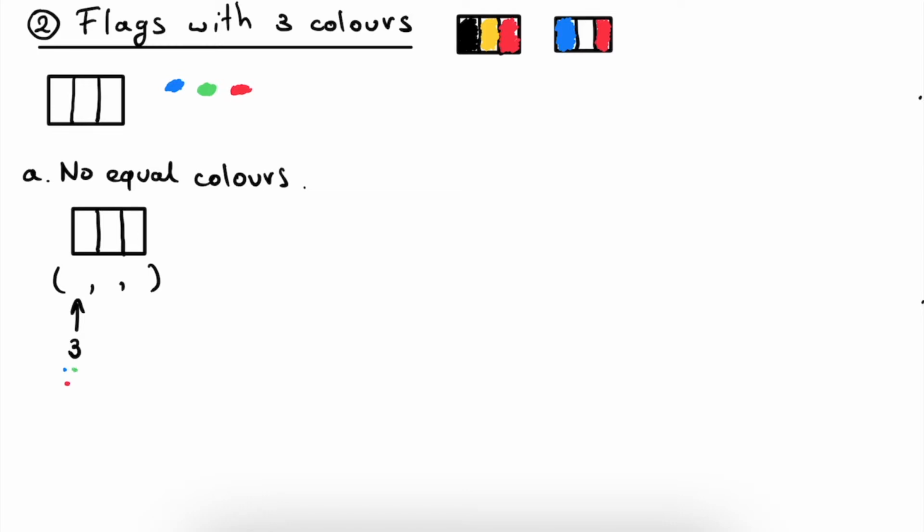And because no color can appear twice, we see that for the second position, we only have 2 colors left to pick from. Let's say that in the first case, we choose blue. This means that in the second case, we can only choose either red or green. Let's say, for instance, green. And this directly gives us the result for our last place, where we only have 1 choice left, which is of course the color that remains.